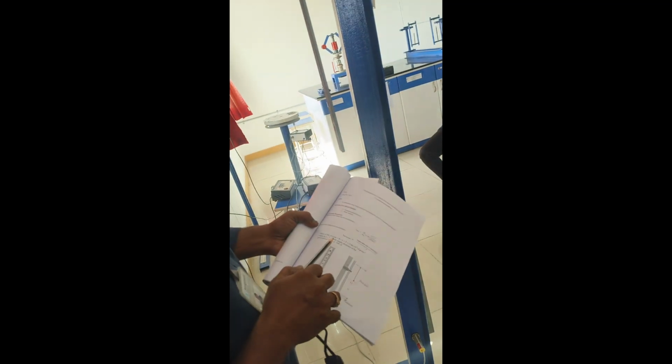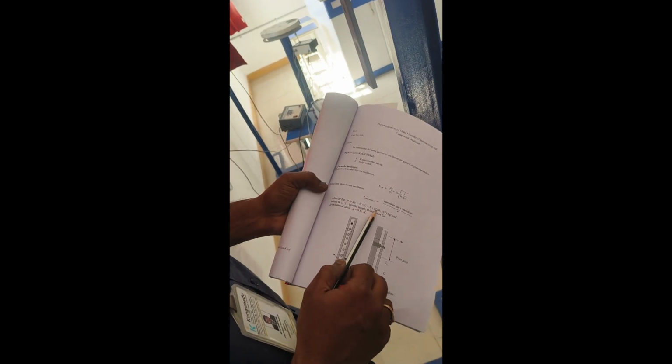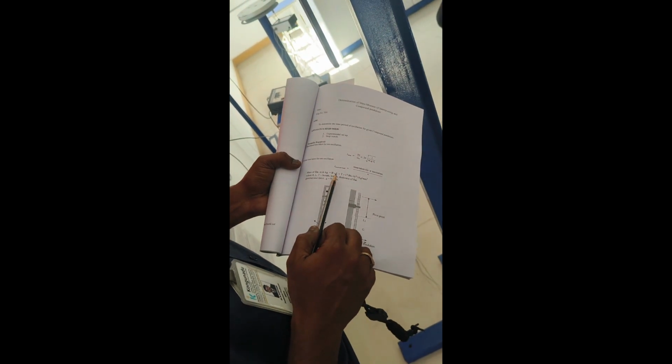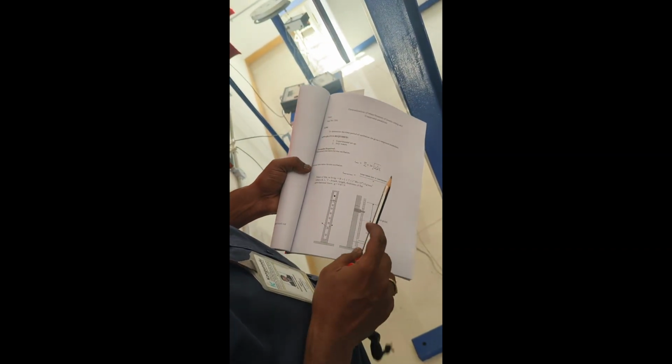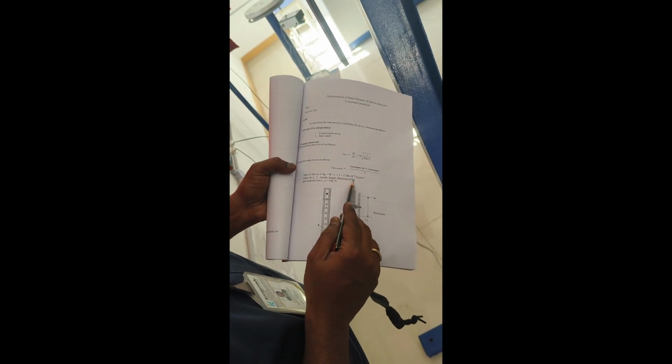The mass of the flat plate is found using the formula B into L into T into density, that is density into volume. The material is cast iron. The density of the material is 7.86 into 10 power minus 6 kg per mm cube. We also need the breadth, length and thickness of the plate. The gravitational acceleration is 9.81 meter per second square.